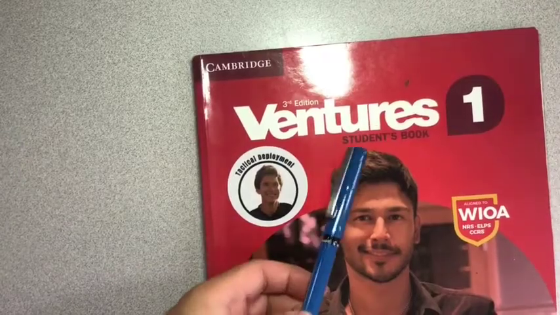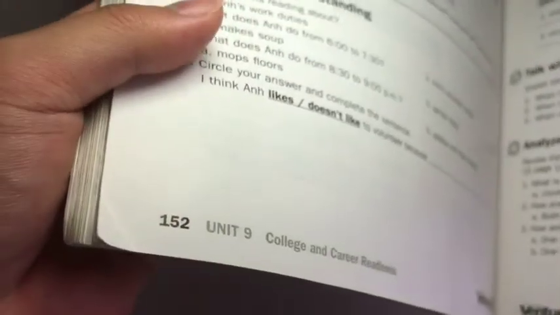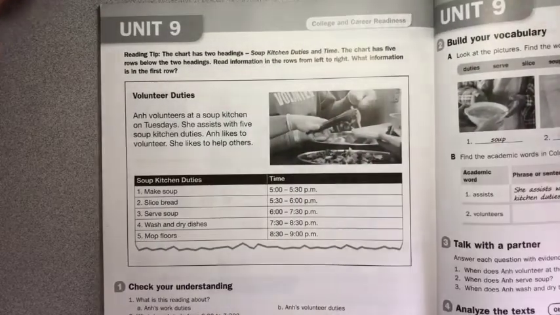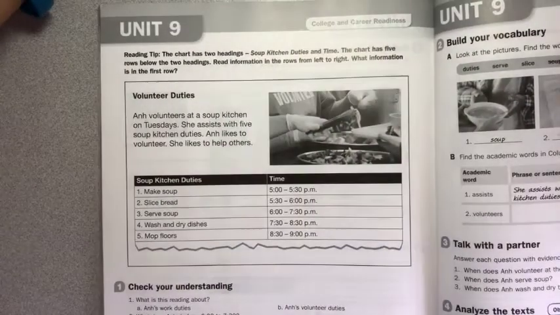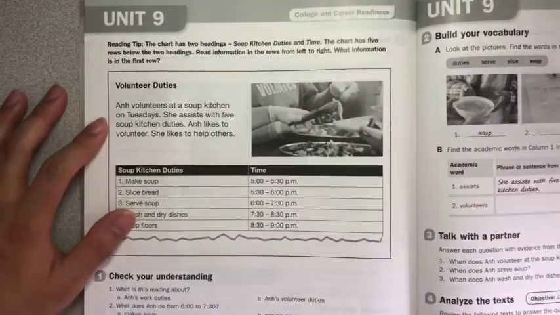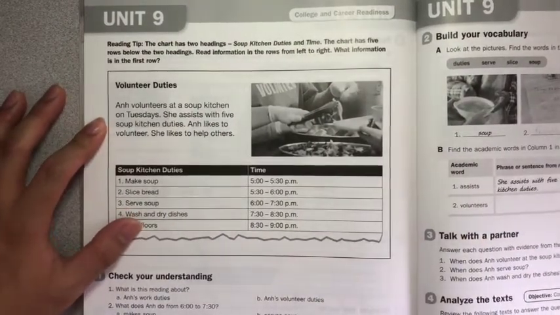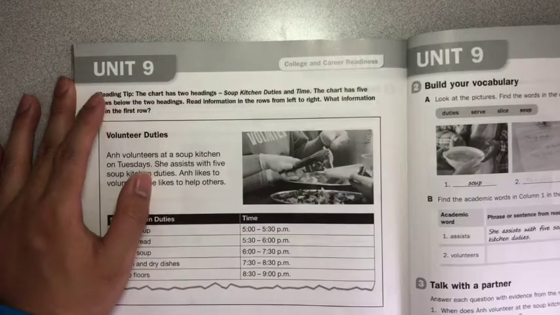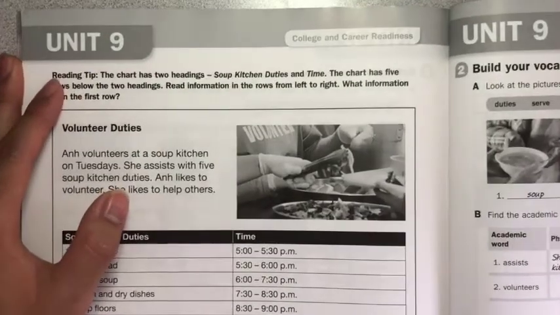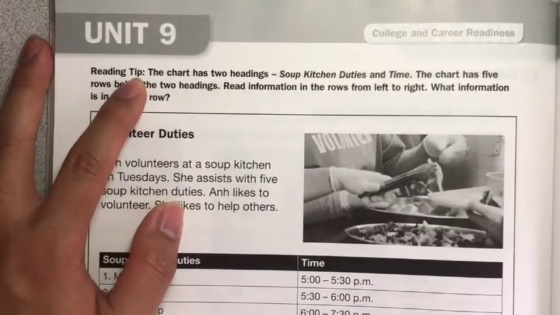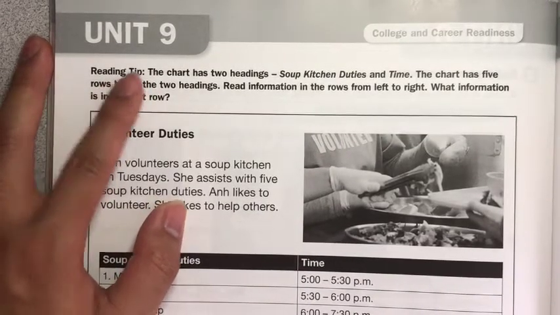Okay, let's open our student book to page 152. Page 152. So on this page, we're going to learn more difficult words. So let's start with the reading tip. Remember, a tip is something that can help you. So a reading tip is information that can help you read.